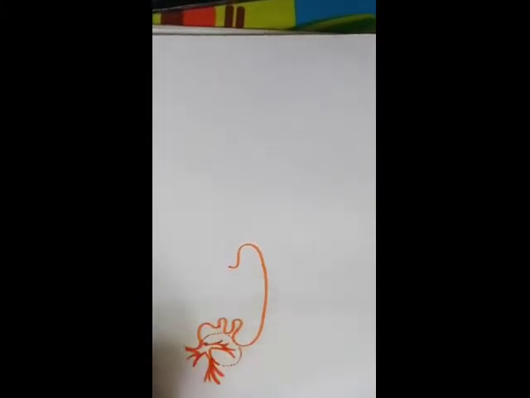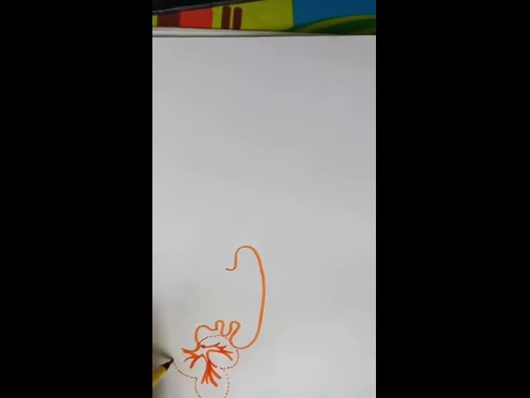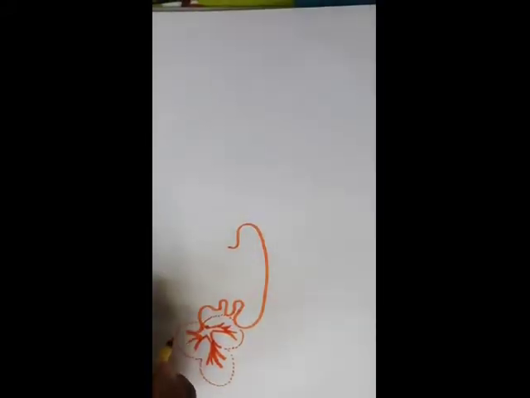Then you're going to make flower-like shape around this with dotted line firstly. Flower-like shape around this. Like this. Then you're going to do curling over it like this.